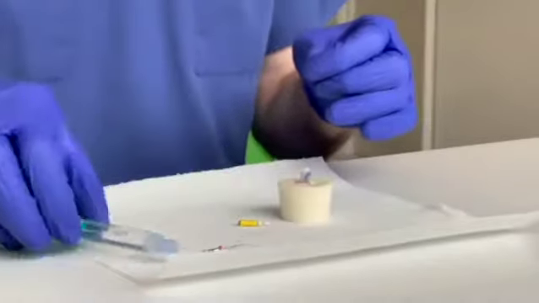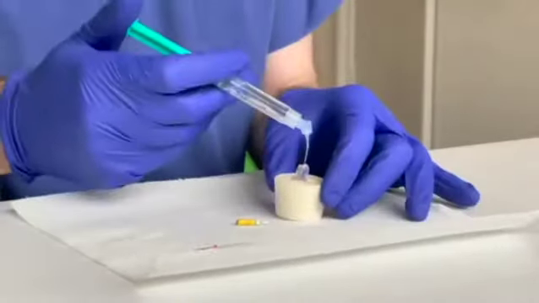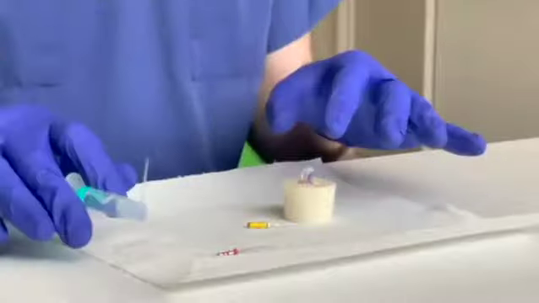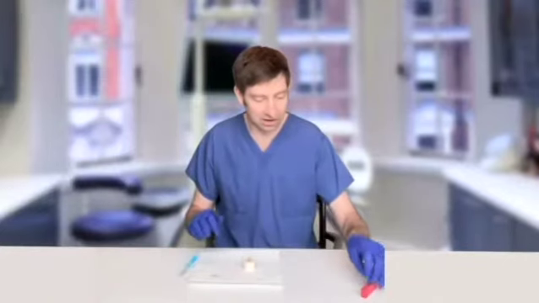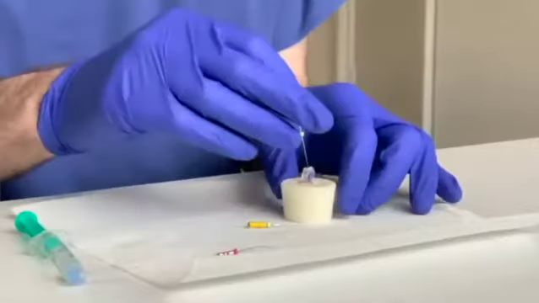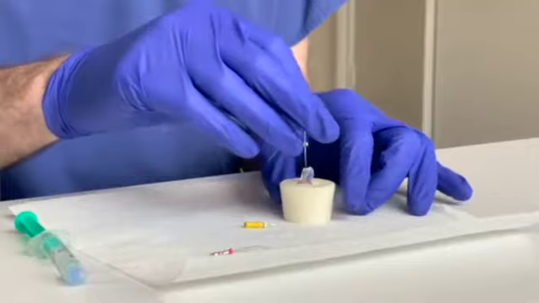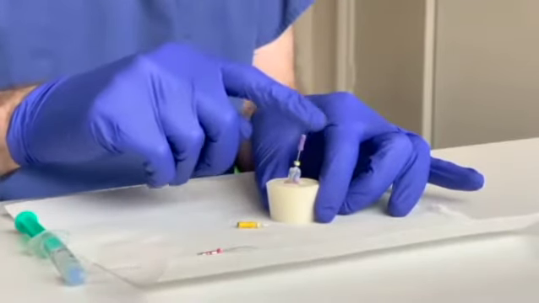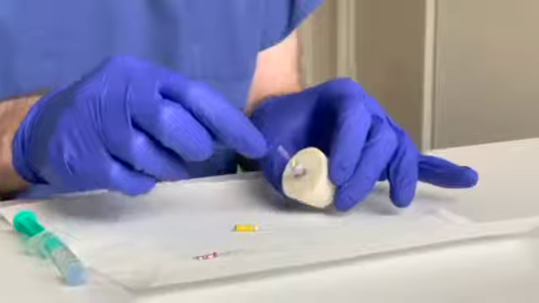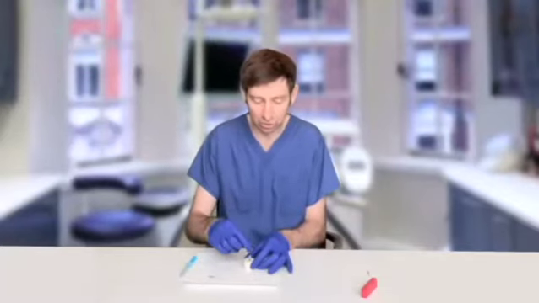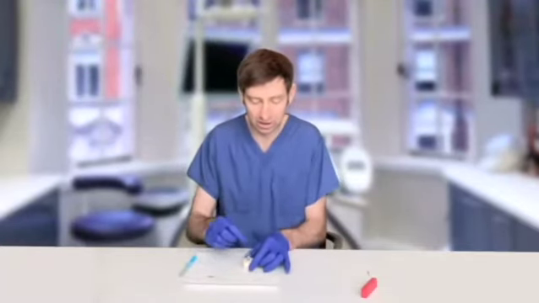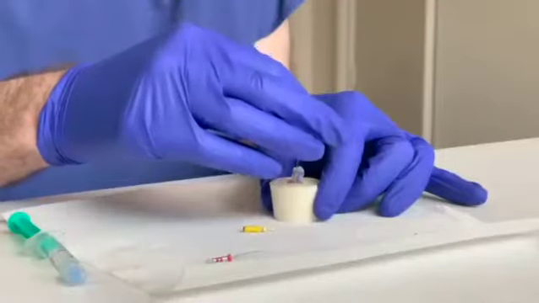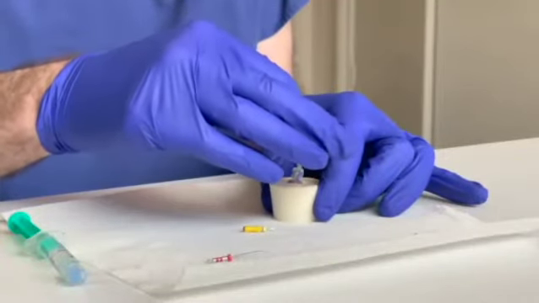So let me just show you the sequence of how to manipulate stainless steel files anyway. Always have some irrigation in the canal. The way I recommend to do it is to place a file to length and just tap the file to where there's resistance. In this case, the 10 file is going all the way to our working length without any need to rotate. So what we like to do then is have the size 10 file super loose in the canal. It's just very gentle.